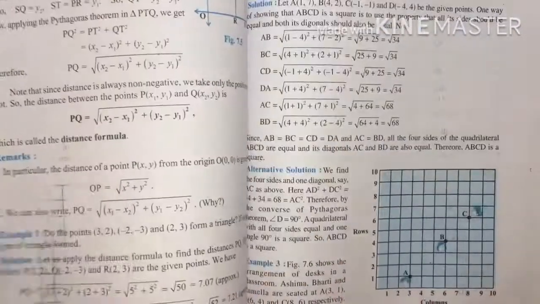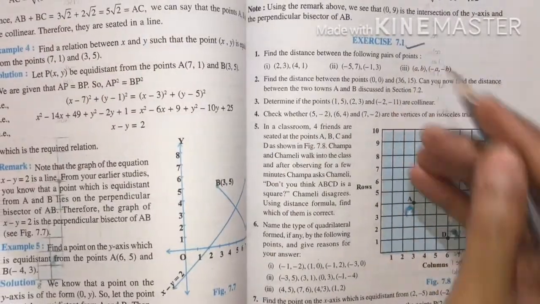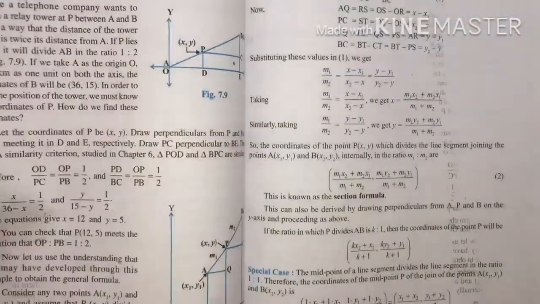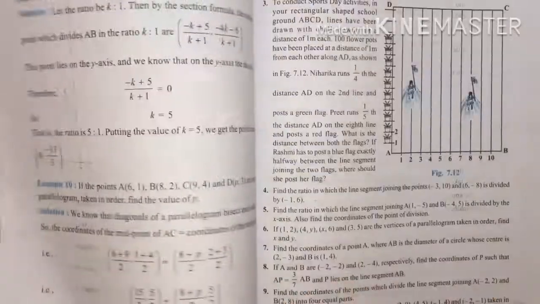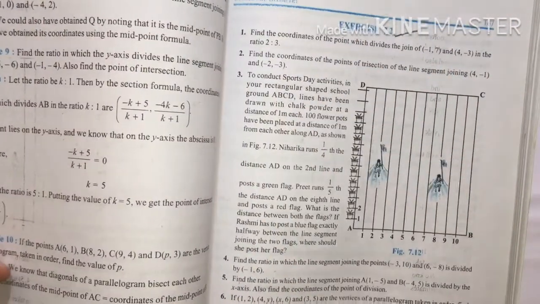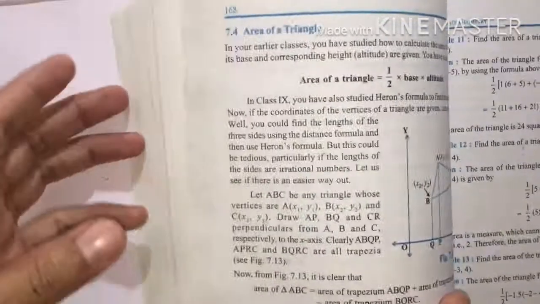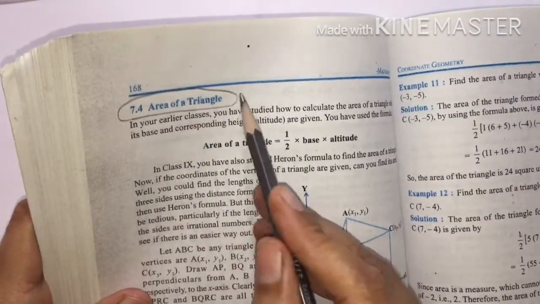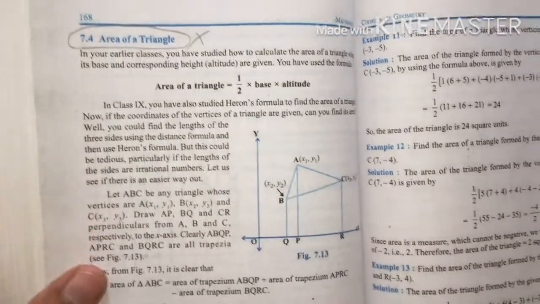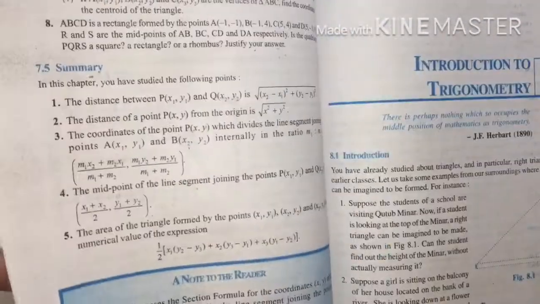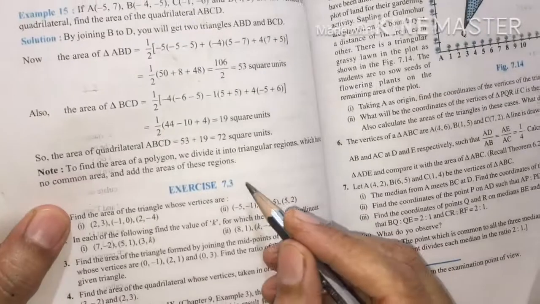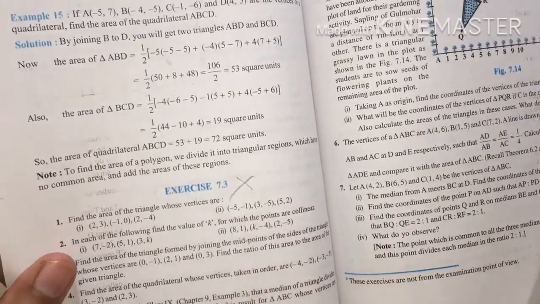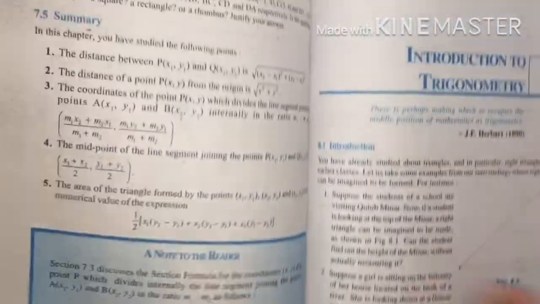So let's see the 7th chapter, exercise 7.1, you have to do fully. Then exercise 7.2, this full exercise you have to do. After this exercise, area of a triangle is given, so this portion has been removed, and based on this area of triangle, exercise 7.3 you will not do. This is all about chapter number 7.